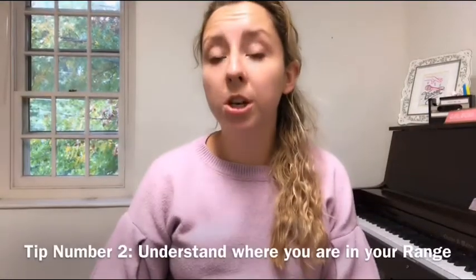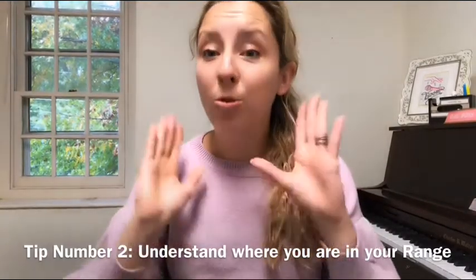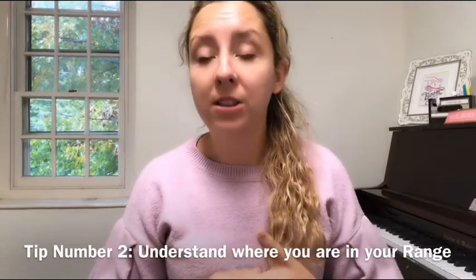Tip number 2 on how to change your vowels when singing. It's really, really important that you understand the part of your range that you're singing in.